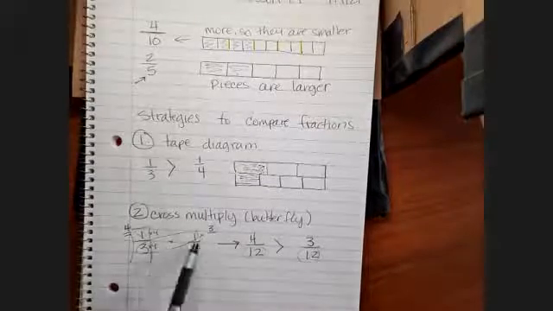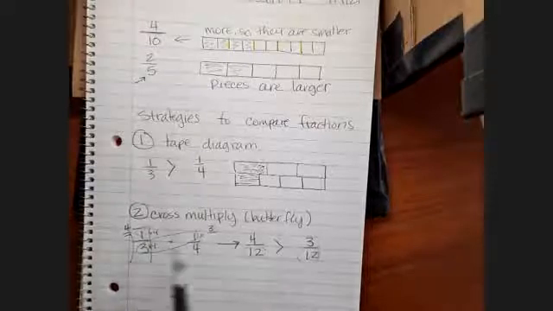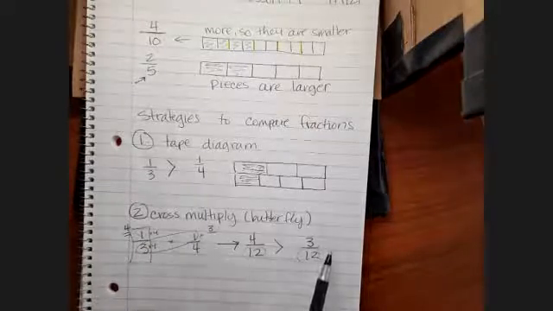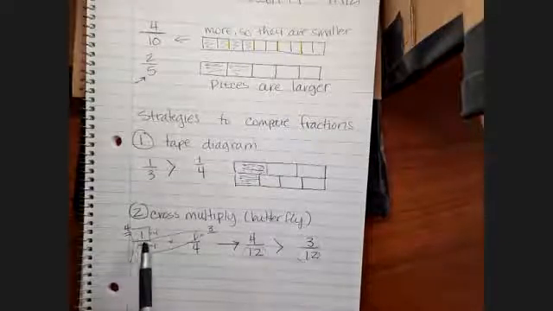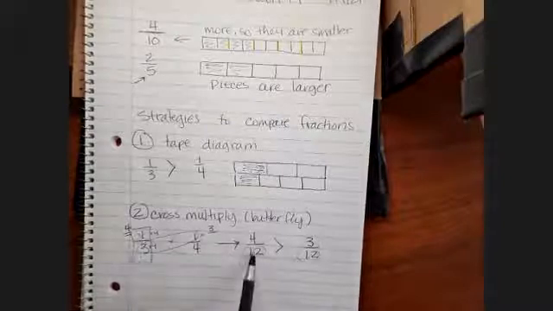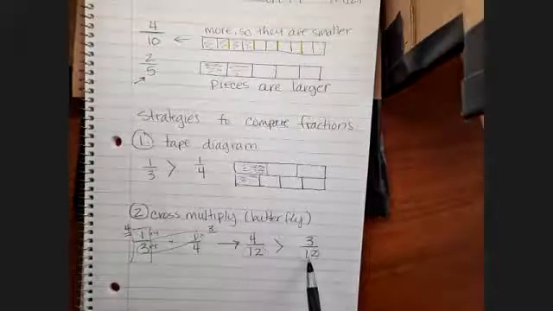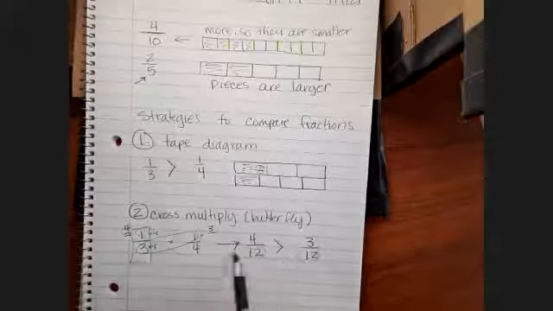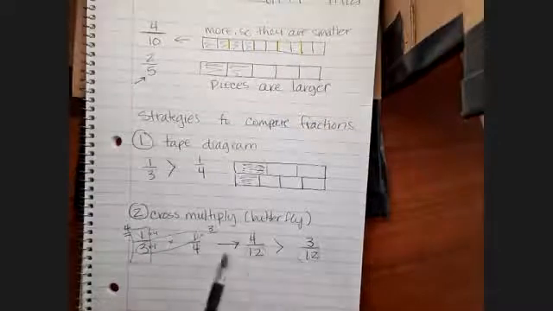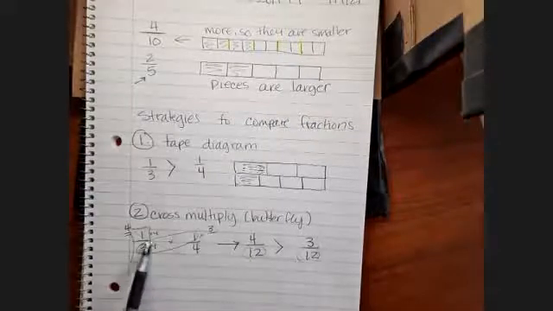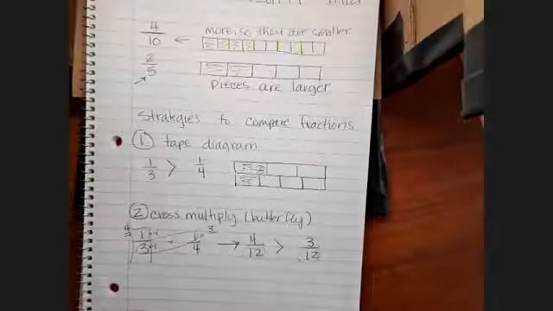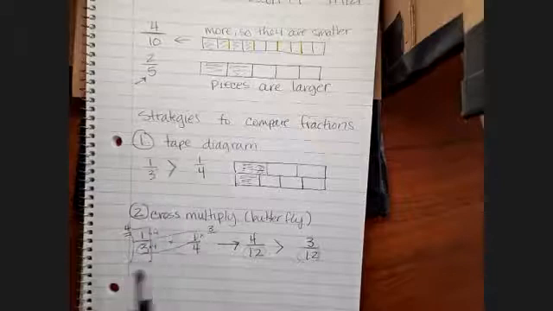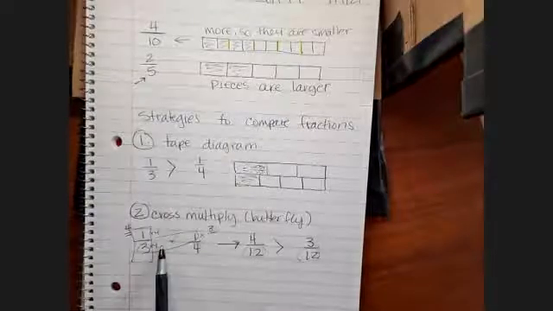And that's why cross multiplication works. You're making the denominators exactly the same. And then whatever you do to the denominator, you have to do to your numerator to make them equivalent. So a third and 4/12 is equivalent, a fourth and 3/12 is equivalent. You're making them equivalent fractions with the same denominator. And you can see that 4/12 is larger, so 1/3 is larger, where 3/12 is a little bit less.